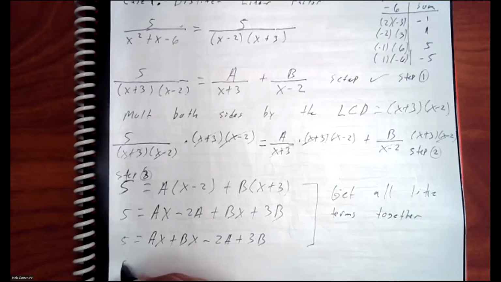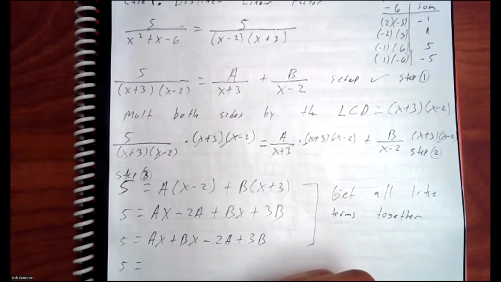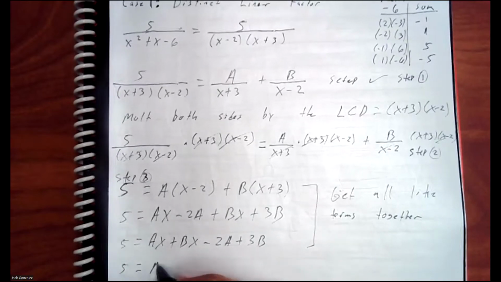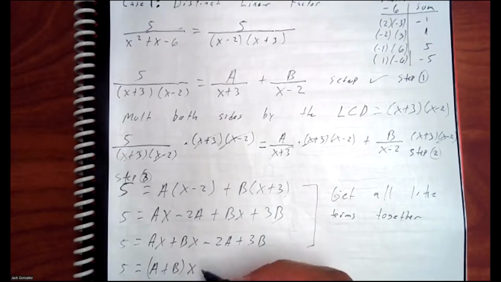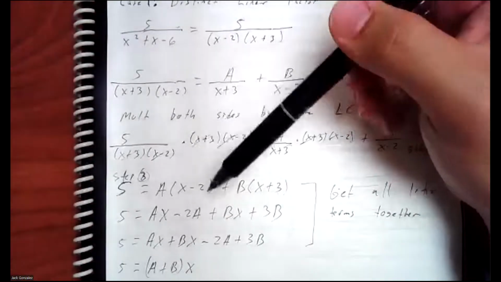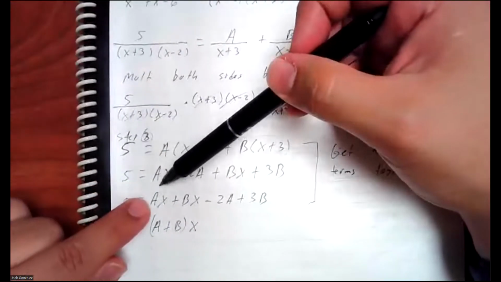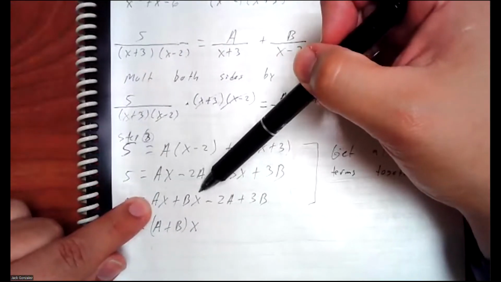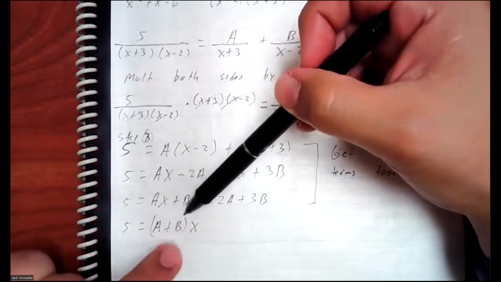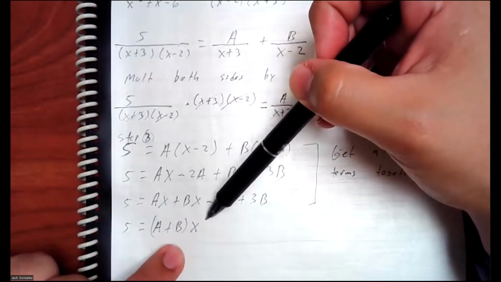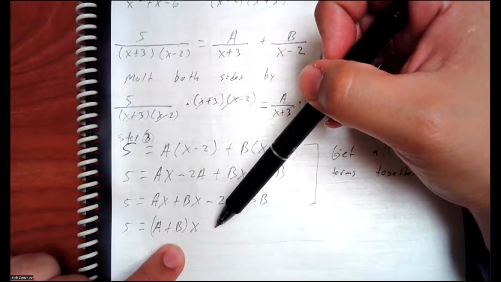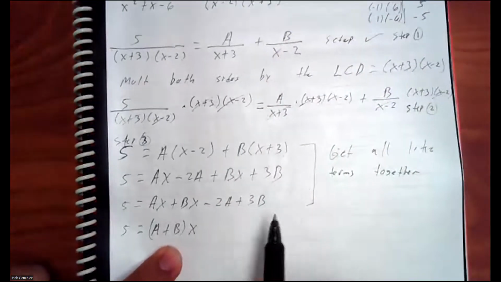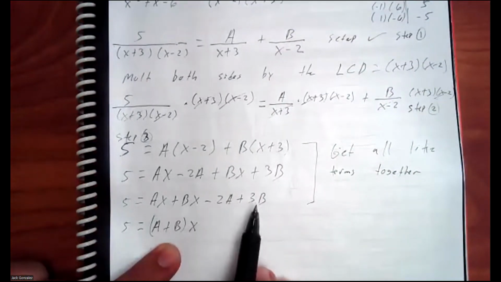So now we need to equate the coefficients. So that means, well, let me set it up for you. If you factor an X, right, do you agree that this is basically like saying 2x plus 3x, right? In other words, 2 plus 3 or A plus B. Does that make sense? And these are just some constants.